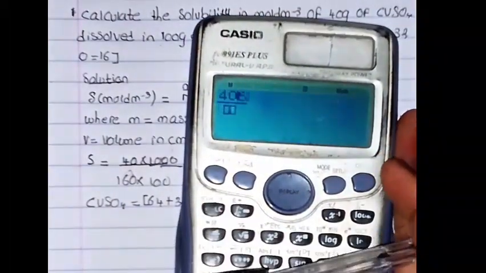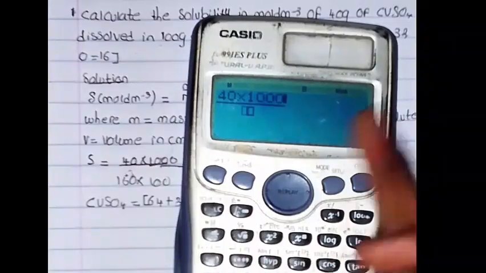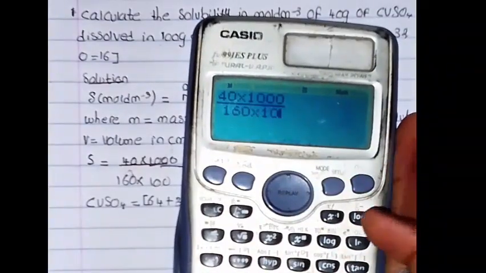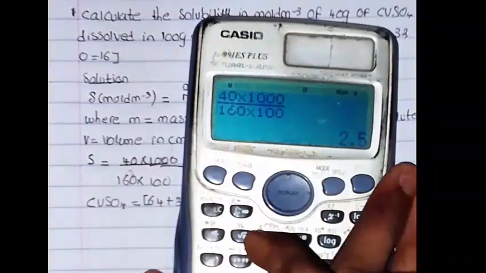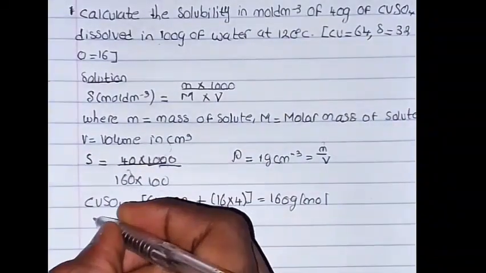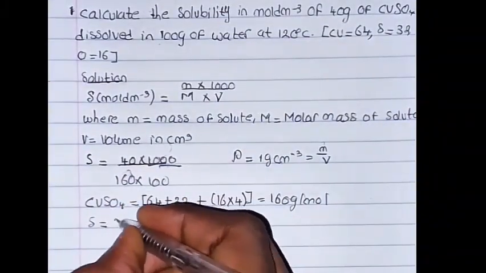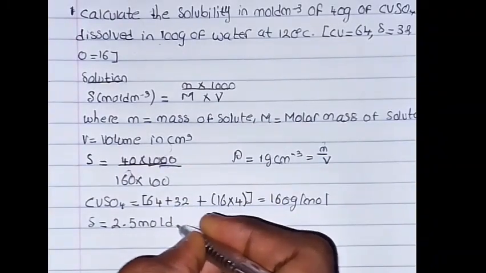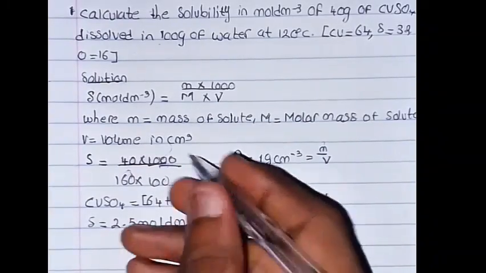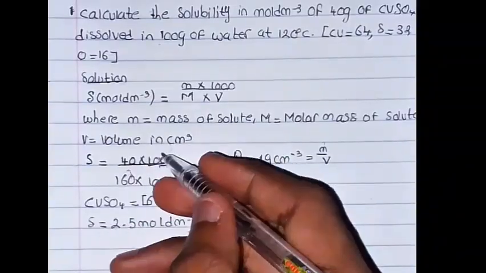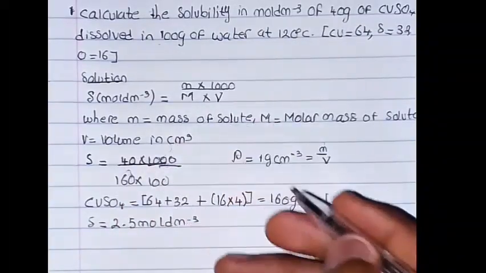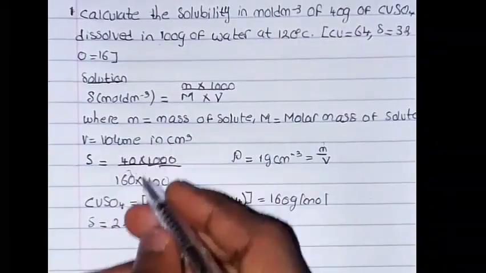Now if we evaluate all of this, that's 40 times 1000 divided by 160 multiplied by 100. This is equal to what? 2.5. So our solubility in mole per dm cube is equal to 2.5 mole per dm cube. Now the truth is that you can evaluate this with a calculator by simplifying it, cancelling out the zeros and looking for common factors which you can divide, but this is our correct answer.